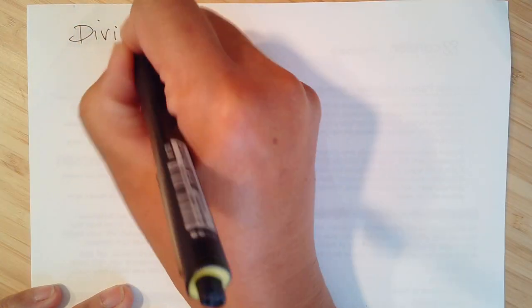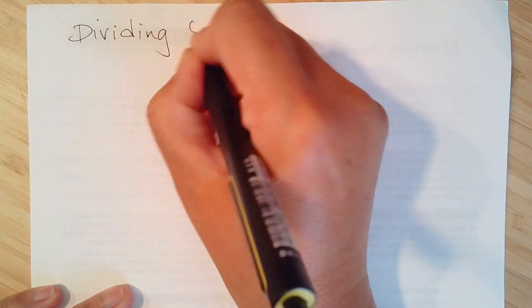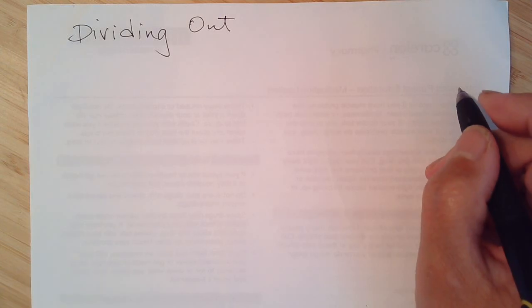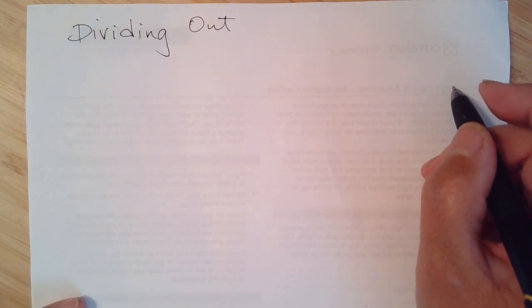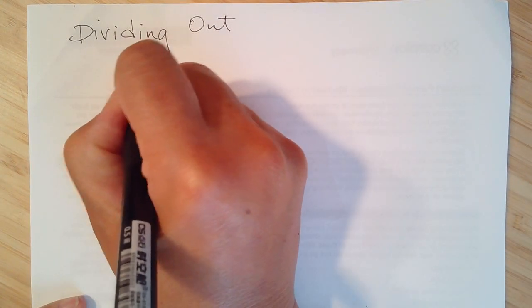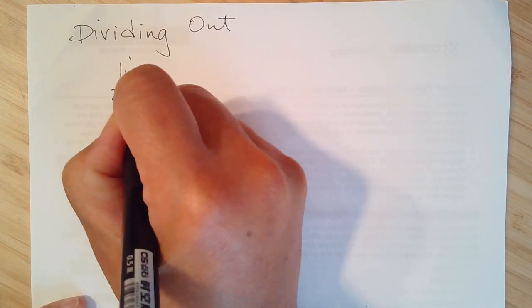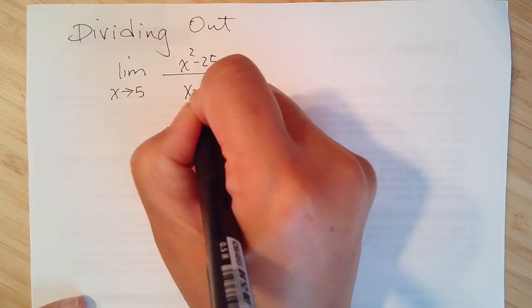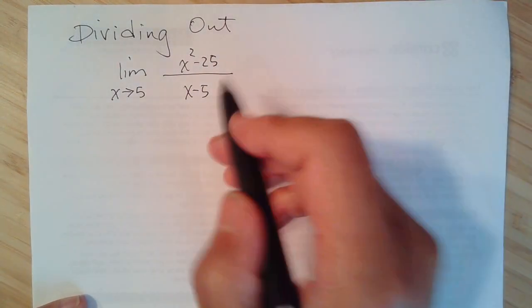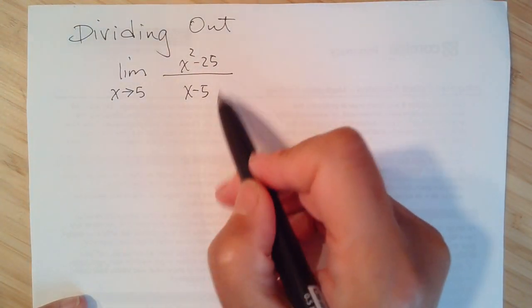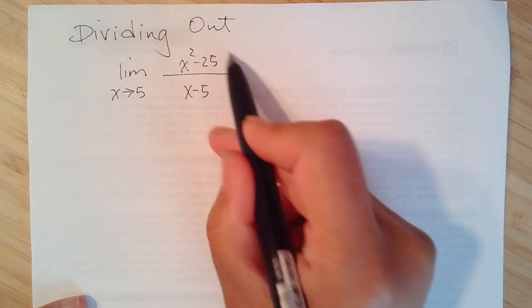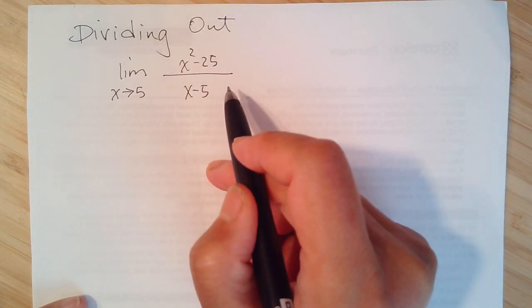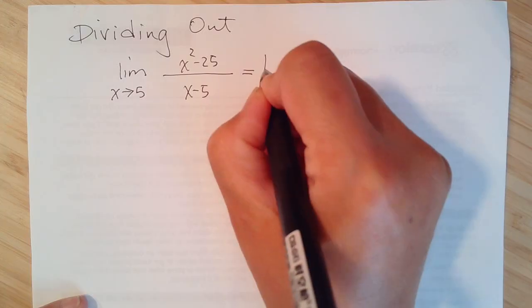The first one is called dividing out. Dividing out method or dividing out technique. Quick review. We know this already. What's the limit when x approaches 5 of x squared minus 25 over x minus 5? You know this, right? Because we have a numerator and denominator, both polynomials, so we call this a rational function.